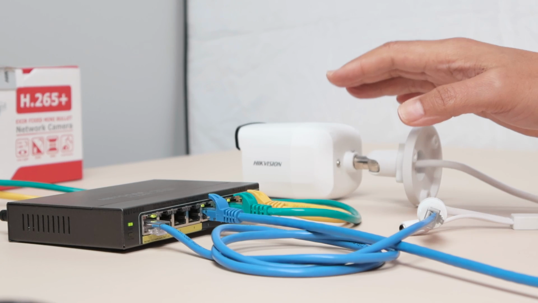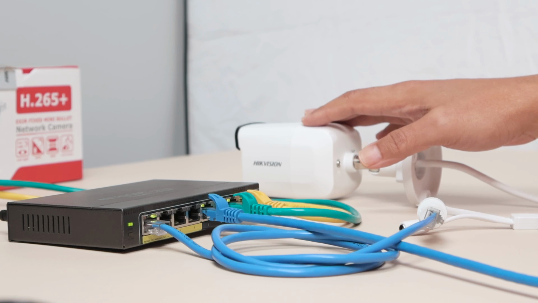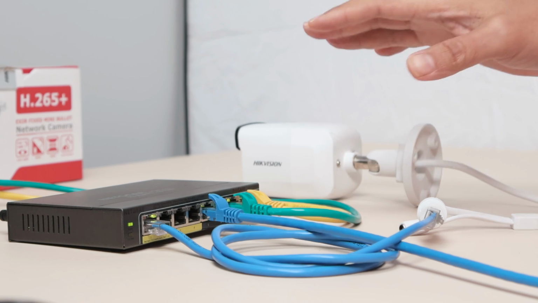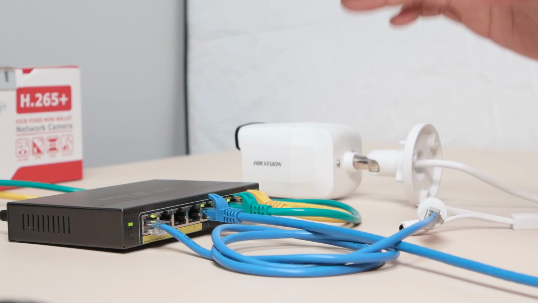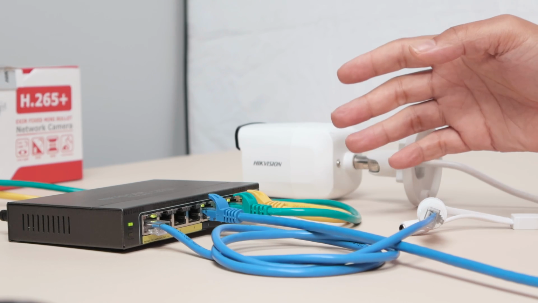Hello there, let's talk about Hikvision DHCP not working. Let's say you have a Hikvision camera and are trying to get an IP from your router and it's not working, okay? So let's see the possible problems that you can have with that and also the possible solutions, right?